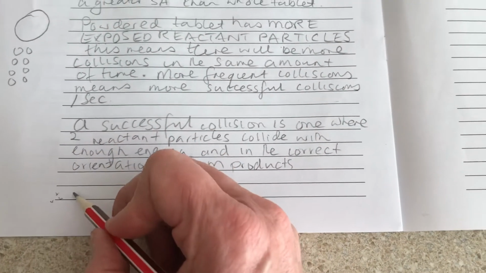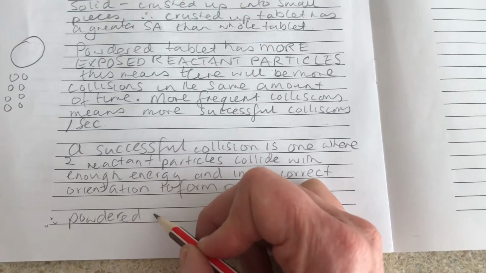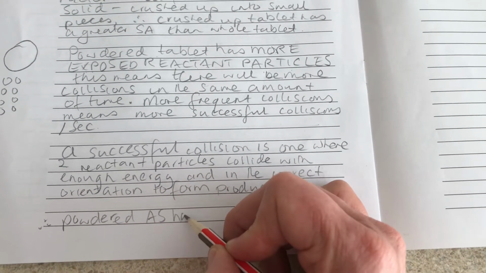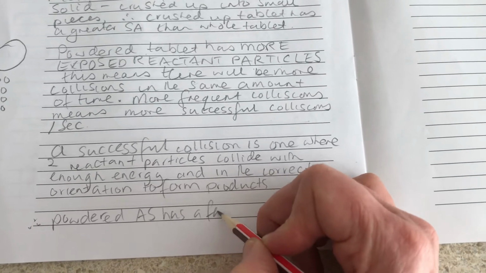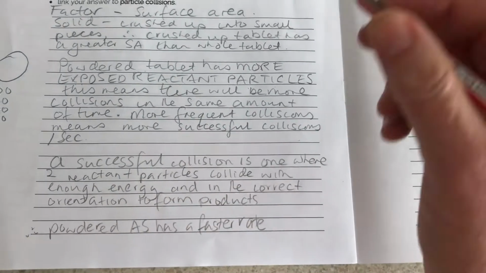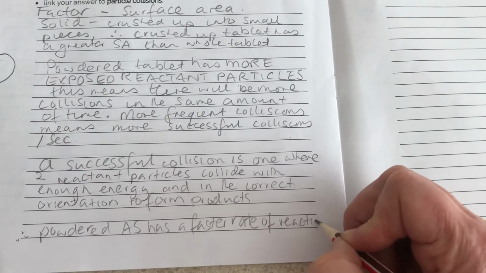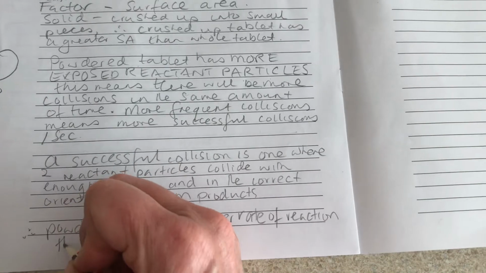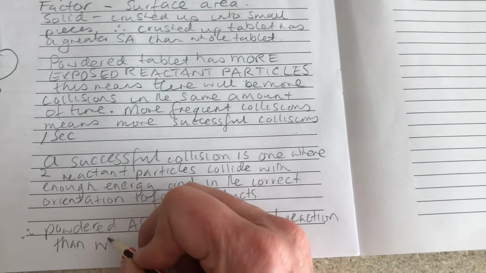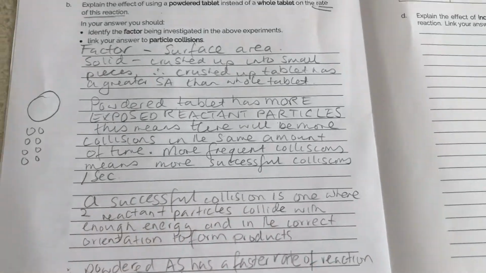Right, so let's answer that question. Therefore, powdered Alka-Seltzer has a faster rate of reaction, let's just use the phrase in the question, than whole tablet. So hopefully you can go back and have a look at that. That's the first part of the question.